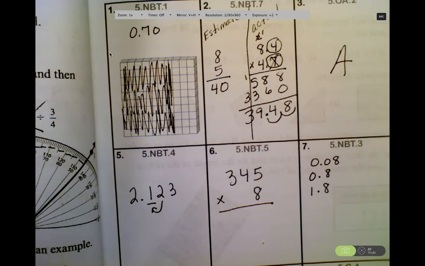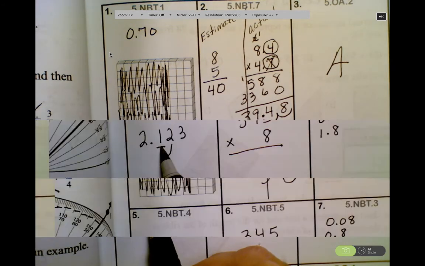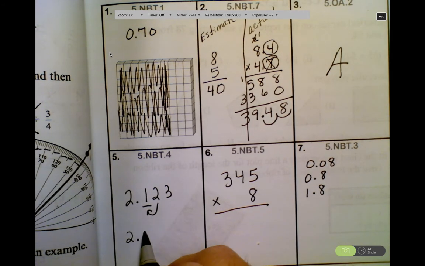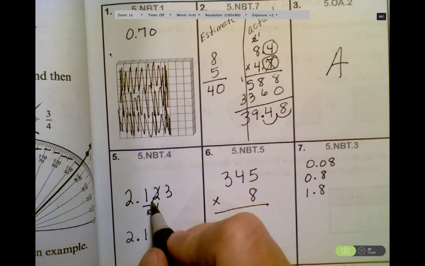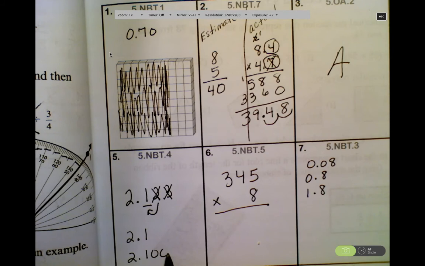All right. Number 5, we're rounding to the tens place. My 2 makes this rest. So this would be 2 and 1/10. Remember, we can just get rid of both of the decimals, or if you want to turn them into zeros, that would be your answer.